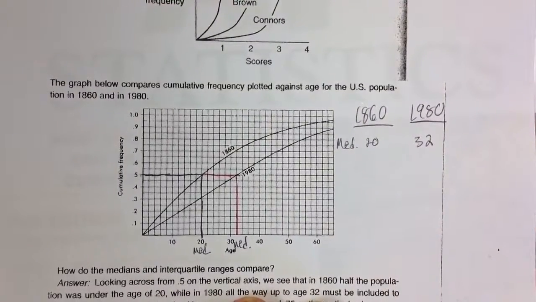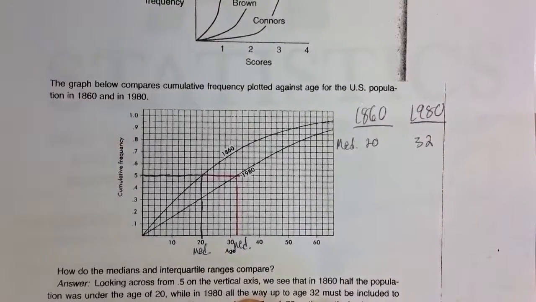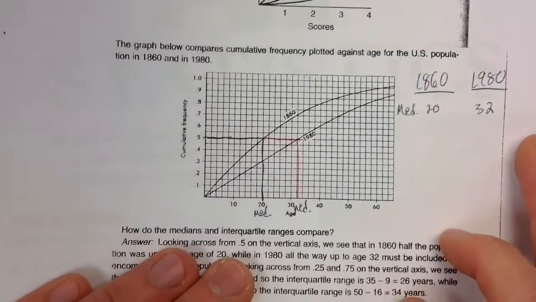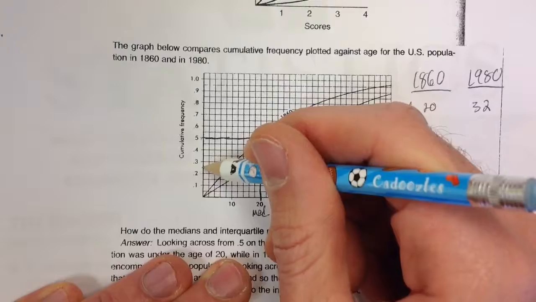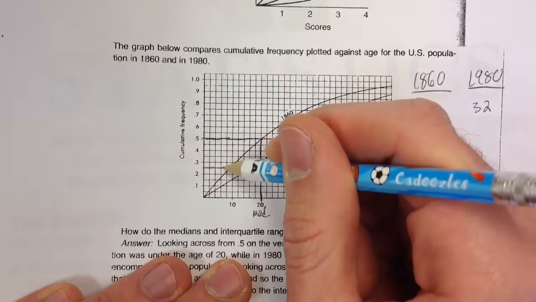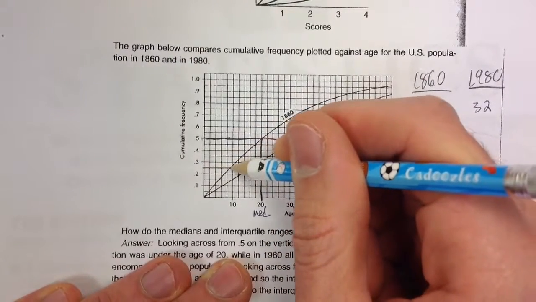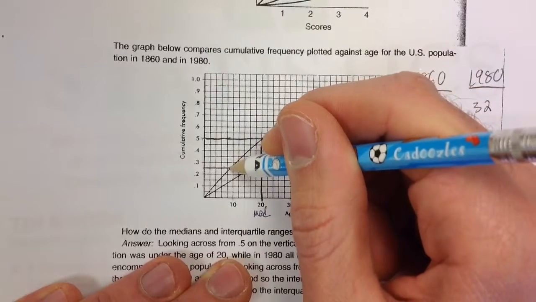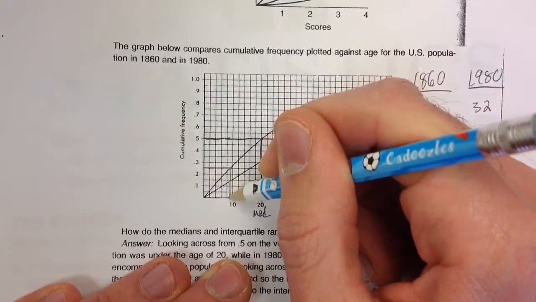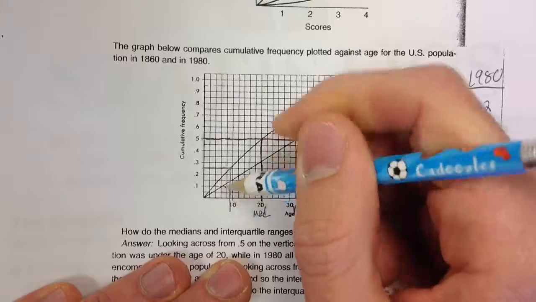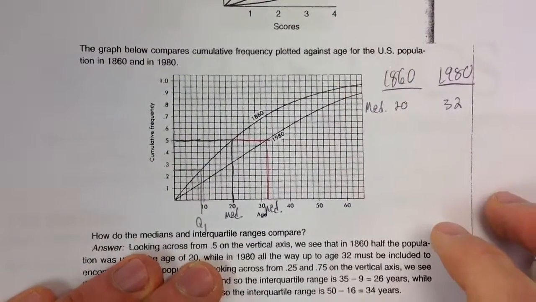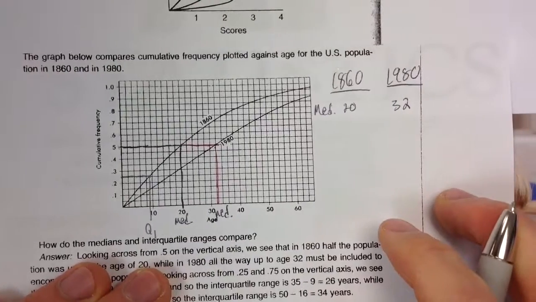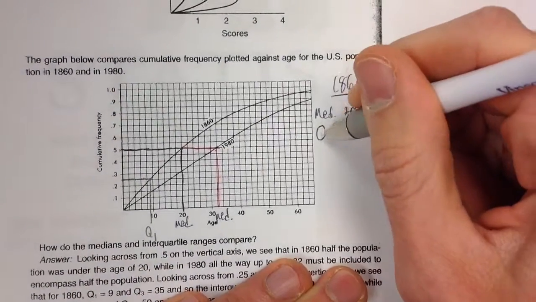First quartile, what's the percentile? 25th, yep. So you do a similar operation. Here's 0.25. And it looks like it's there. So it looks like about 9 years of age in 1860. A quarter of the country was 9 or younger. Very young country.